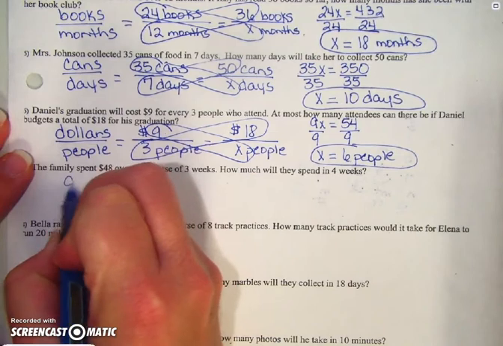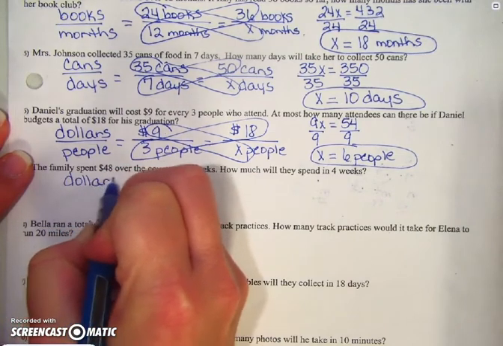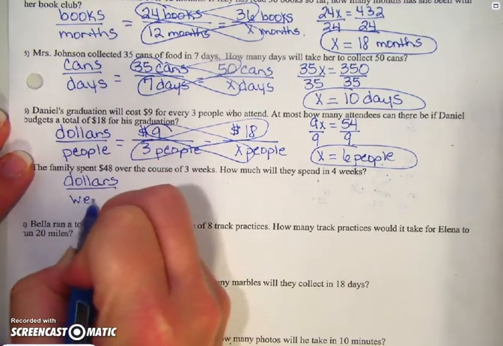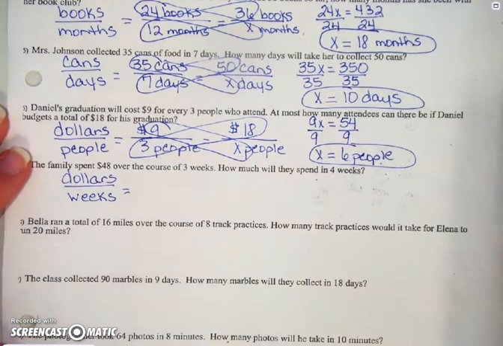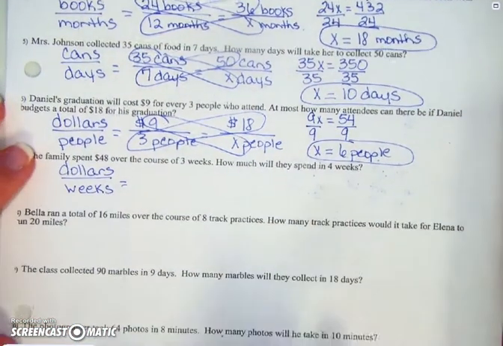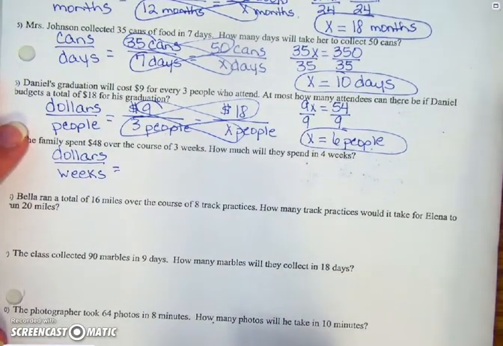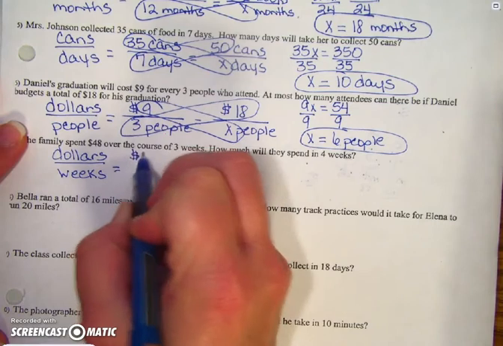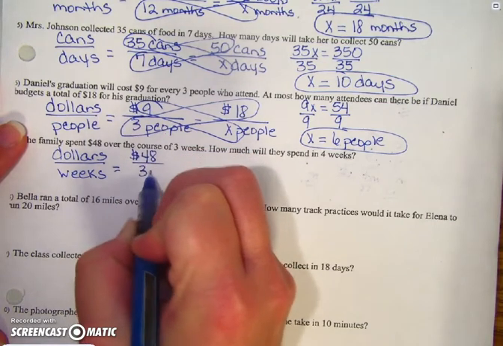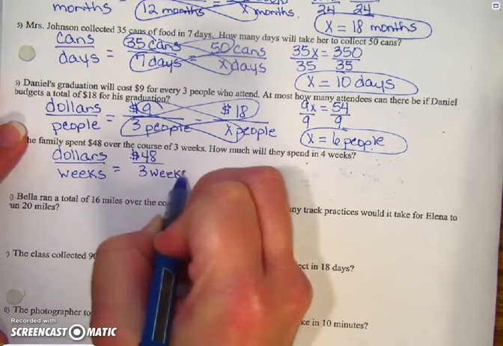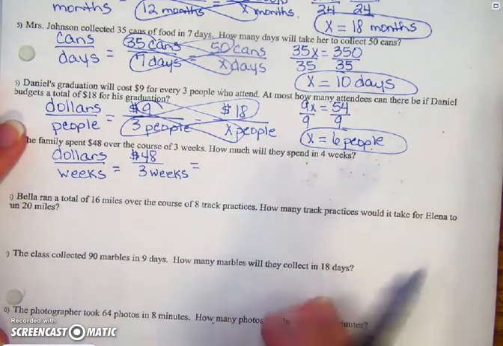Dollars to weeks. And what is our given ratio? Number 21. $48 over 3 weeks. Remember to make sure you include your units.